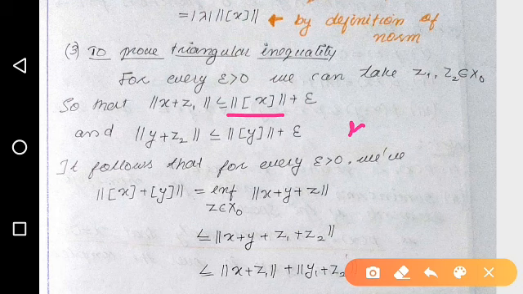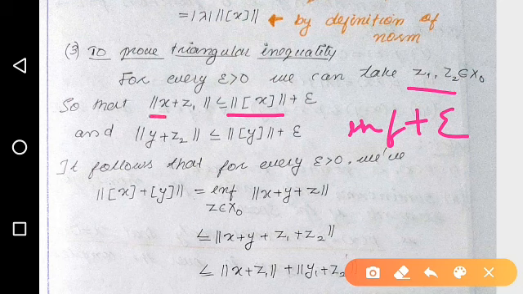So infimum plus epsilon means there should exist at least one element in that set such that that element is less than or equal to infimum plus epsilon. Let such elements be z1 and z2. That is, norm of x plus z1 is less than or equal to norm of coset x plus epsilon, and norm of y plus z2 is less than or equal to norm of coset y plus epsilon.